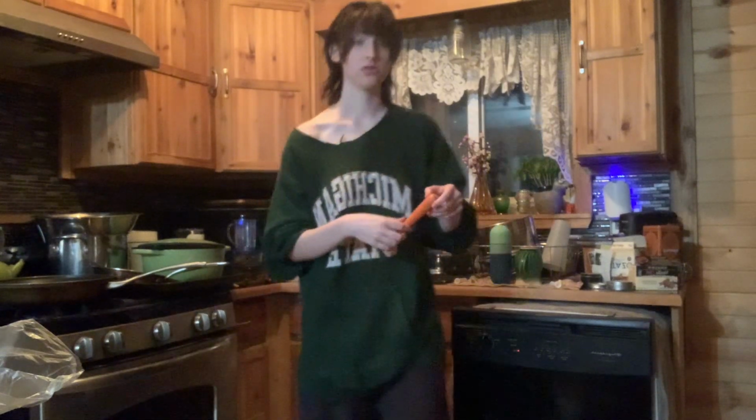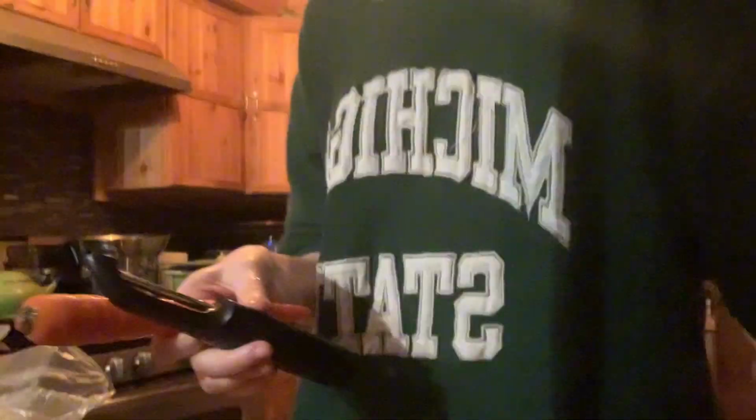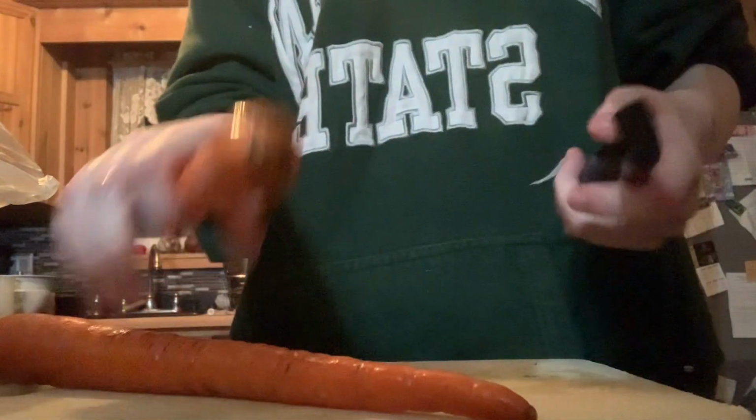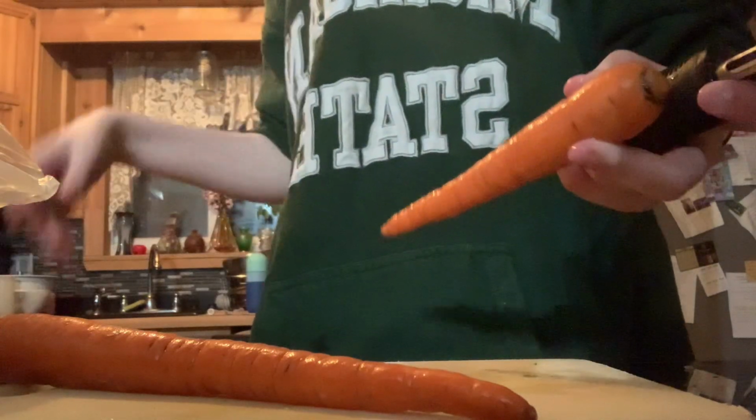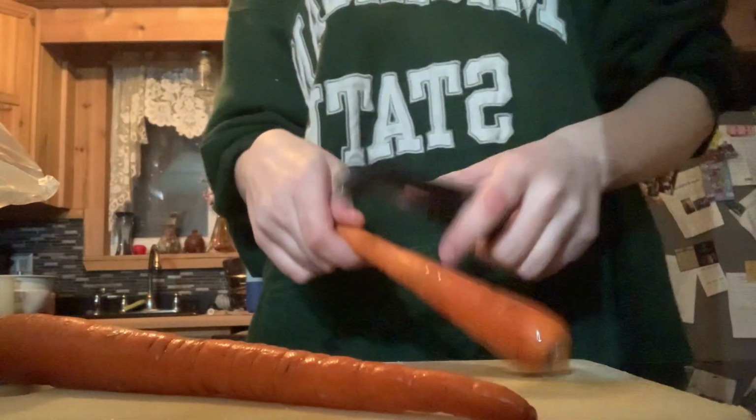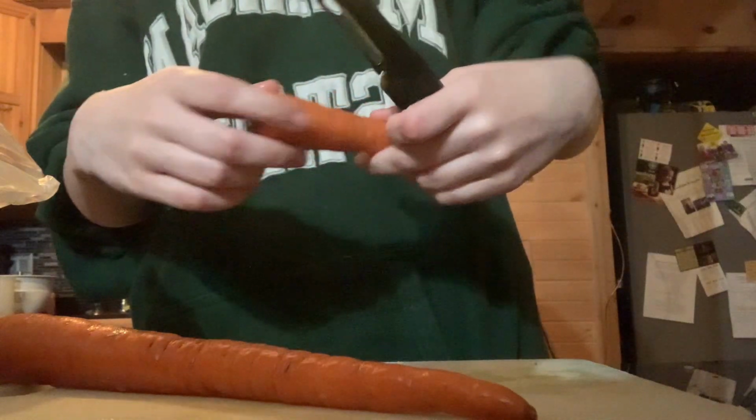Now, you're gonna grab your peeler, this thing, and I'm gonna move the camera down here so you can really see what I'm doing. You're just gonna peel your carrot. Something stuck to my hand. Probably peel it from the big way down.